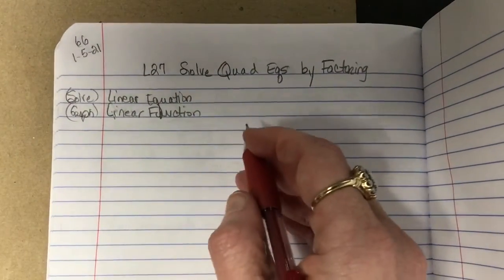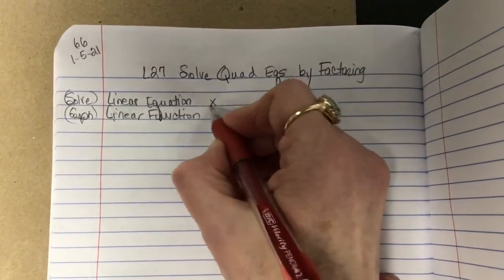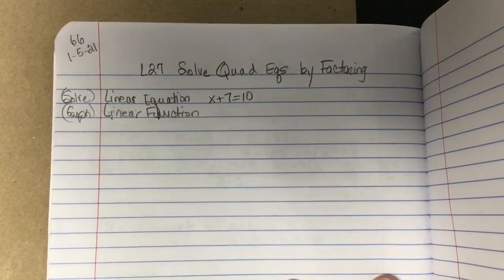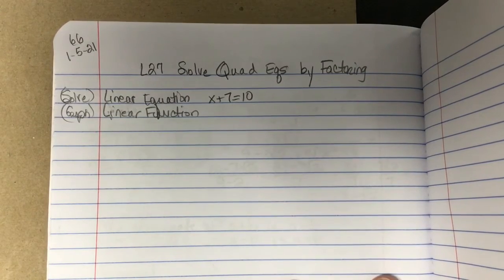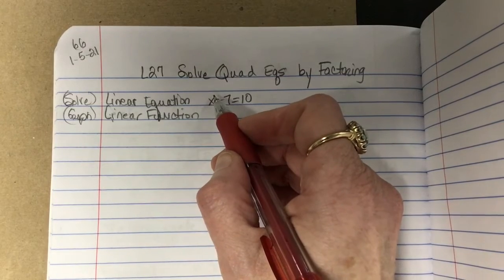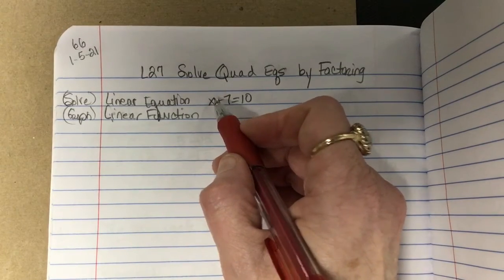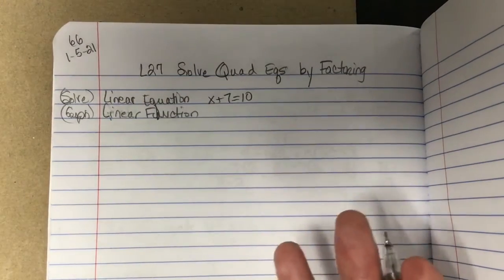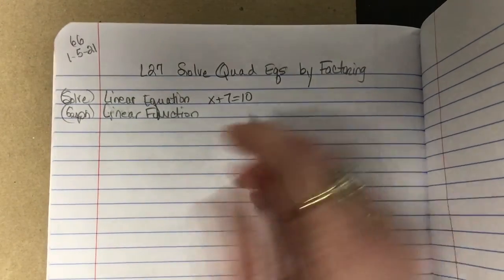A basic linear equation is something like x plus 7 equals 10. I mean, that's a linear equation. You know, 2x minus 12. And what the whole deal is, it's going to have to do with the exponent of the x, and we'll talk about that in just a second. A linear function is going to be like, what do we know? y equals mx plus b. But before we do that, let's go up here.